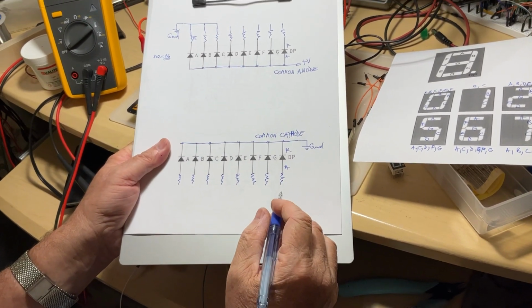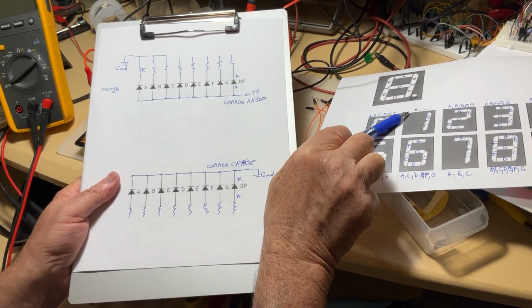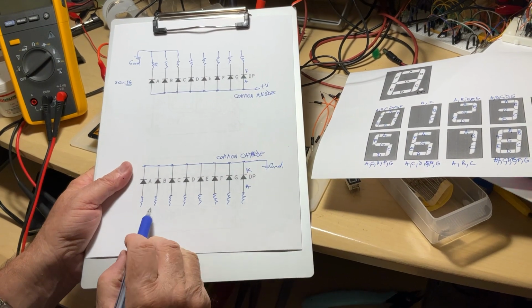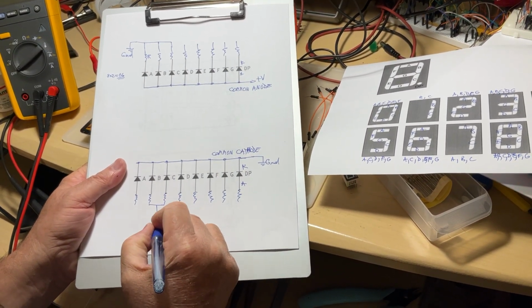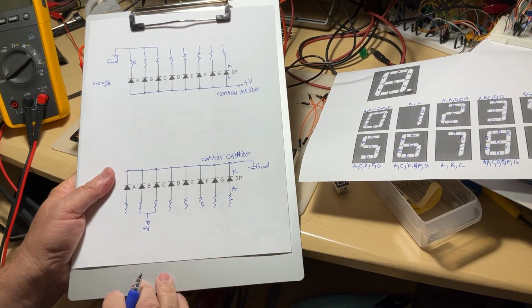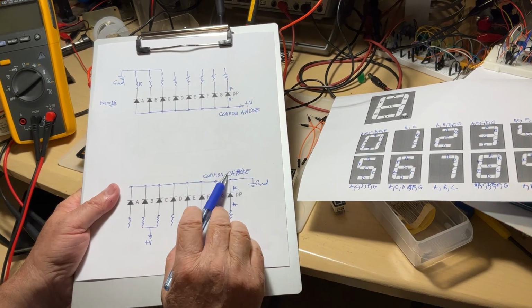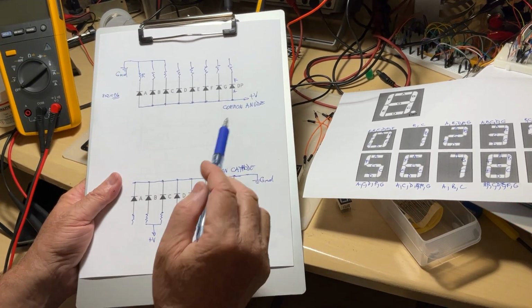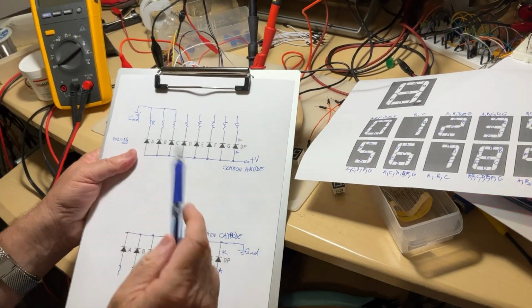And if you want, let's say, to put the number 1 on, you need the segments B and C. B is here, C is here, so you relate them together, and then you connect them to the positive voltage. So, common anode, common cathode. Let's pick up the one in the top. We do one at a time.